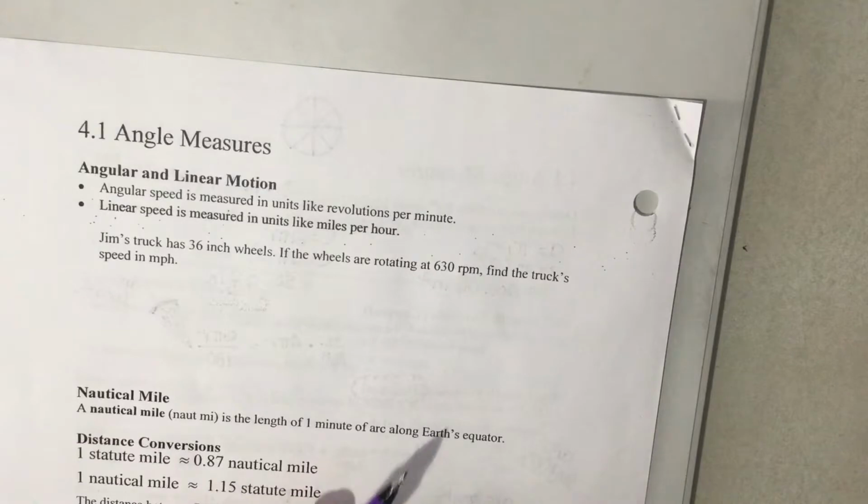Some of you guys are in a chemistry class, and I think in chemistry it's called dimensional analysis. I like unit analysis, but it's the same thing. Again, we are looking at a unit of measurement, angle measurement, that we are going to convert from one unit to another.